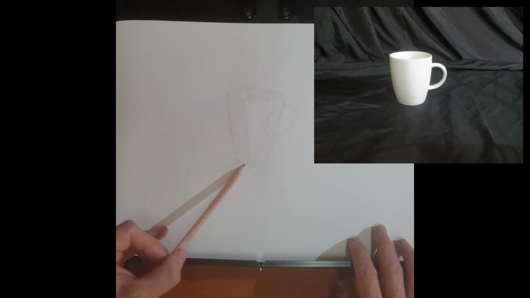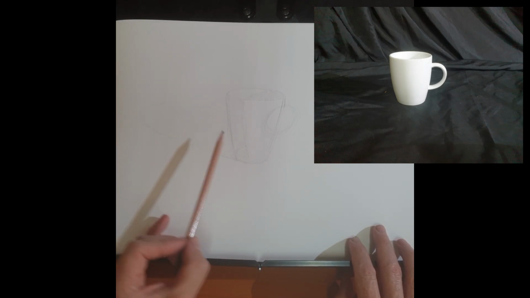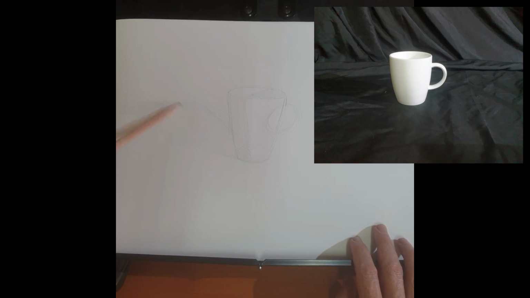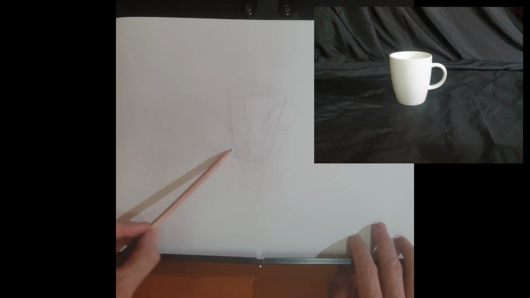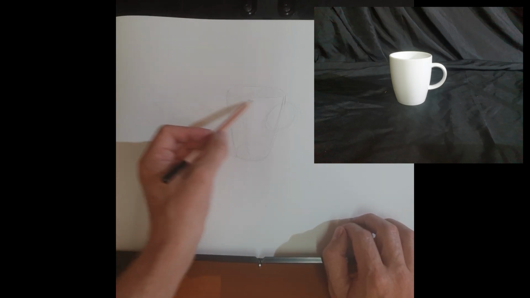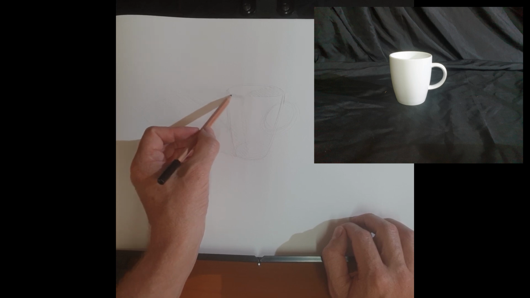So go about everything. This is my tip to you. Go about everything first, just getting the light and getting where the dark is. And now we can go for more deep, nuanced approach. And now we can start deepening those values.